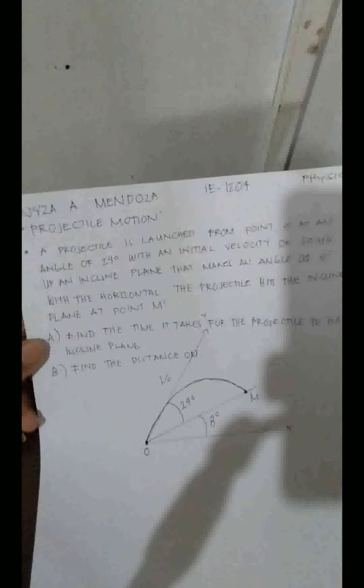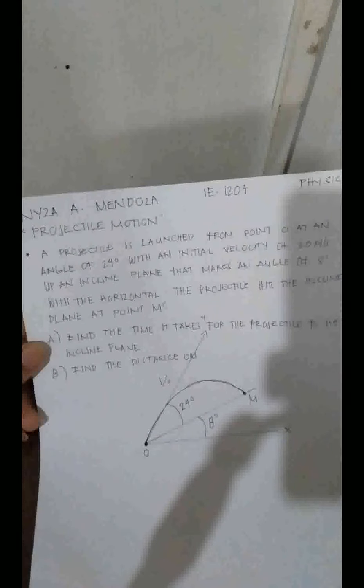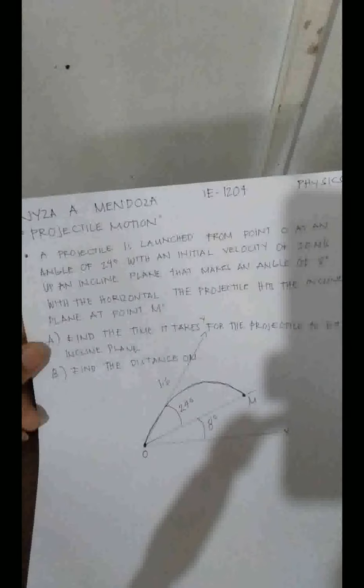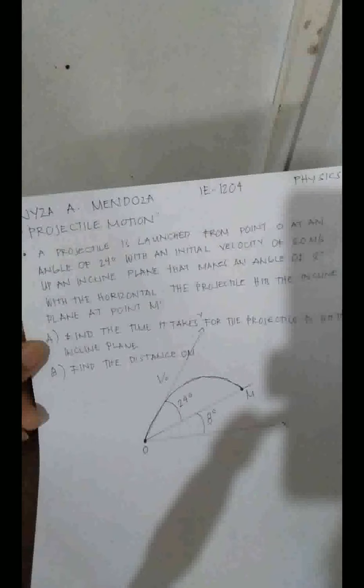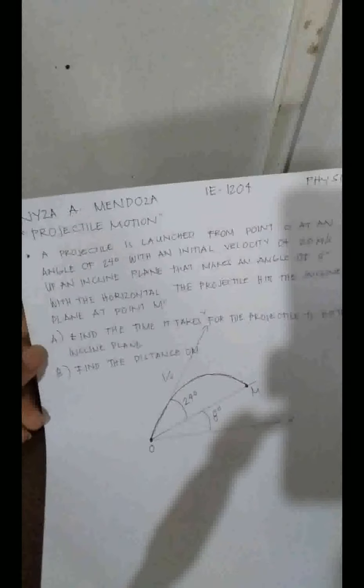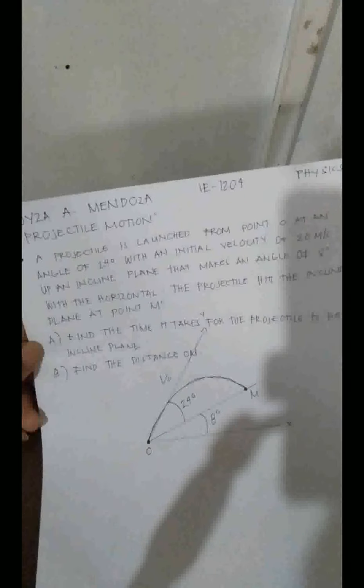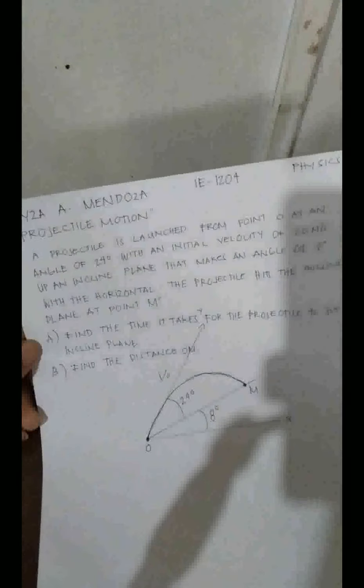A projectile is launched from point O at an angle of 24 degrees with an initial velocity of 24 meters per second upon an inclined plane that makes an angle of 8 degrees with the horizontal. The projectile hits the inclined plane at point M. These are the required. A. Find the time it takes for the projectile to hit the inclined plane, and B. Find the distance of O and M.